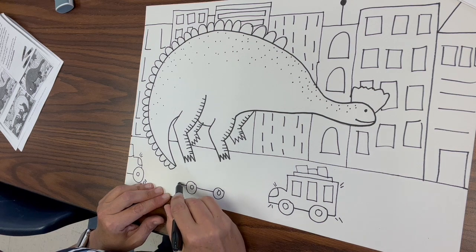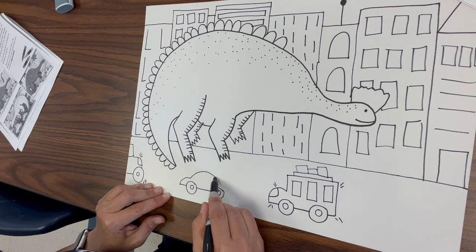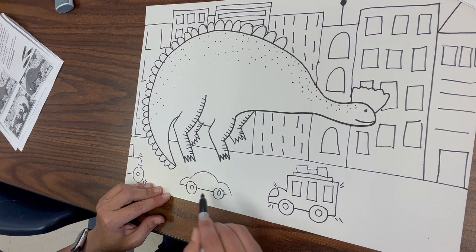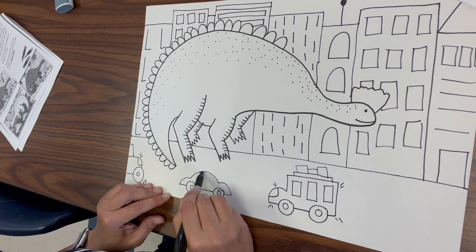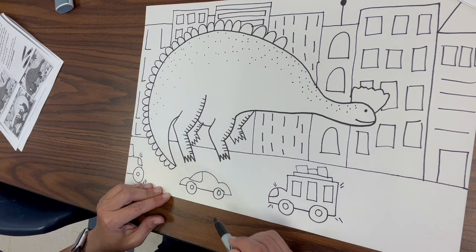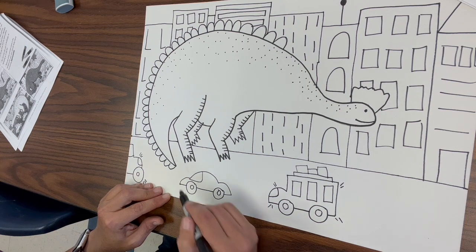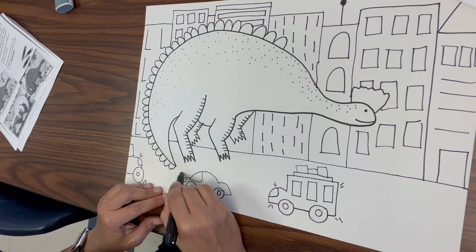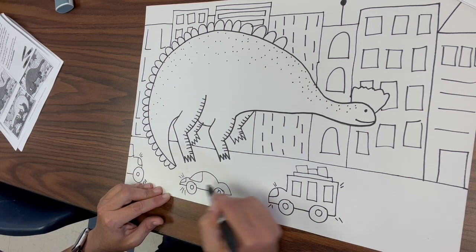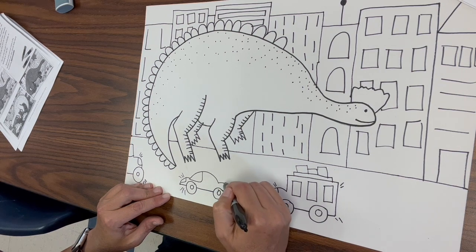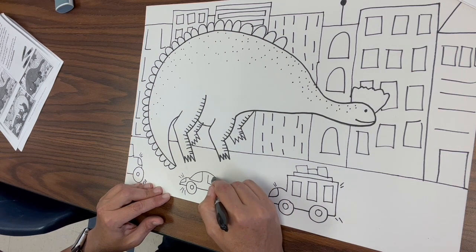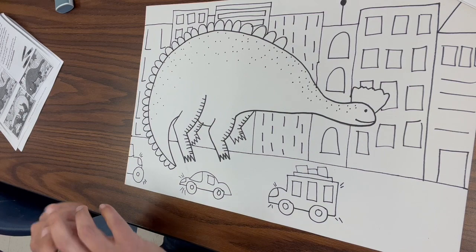We'll make it a little fancier. I don't even know what kind of car this is. We'll call it a future car. It's a car of the future. And we'll give it another window right here. Okay, and that's your job for today.